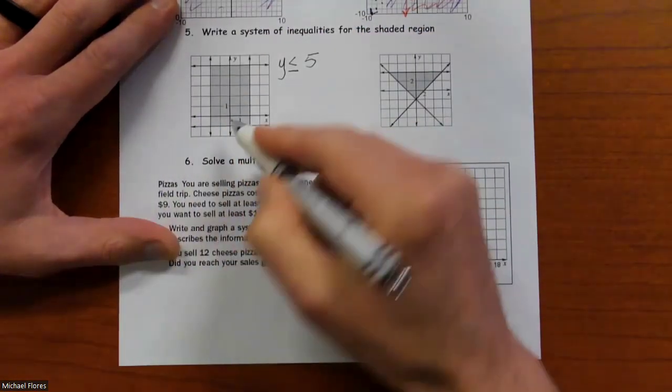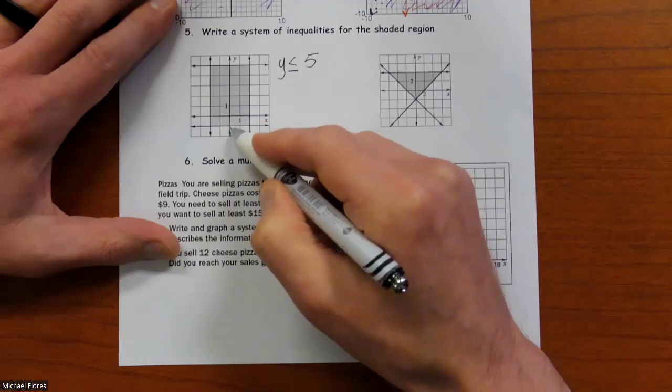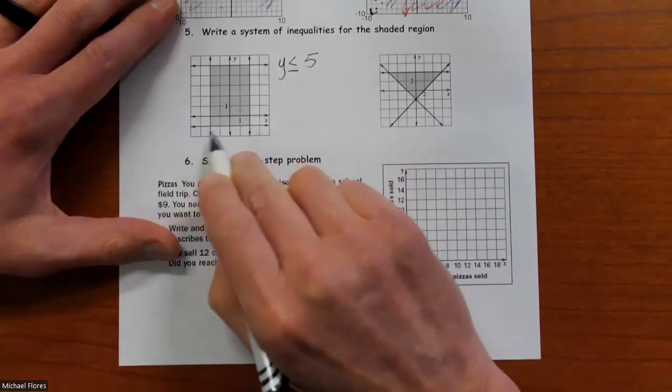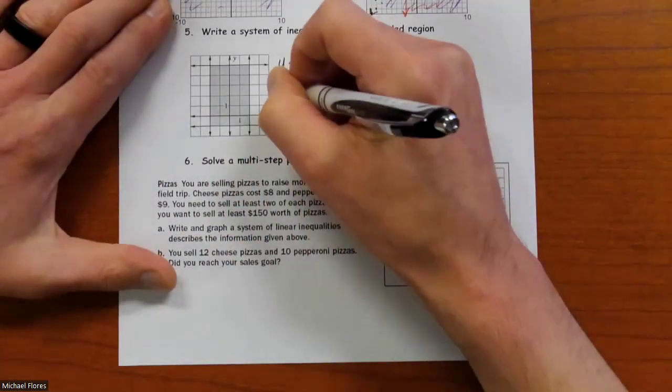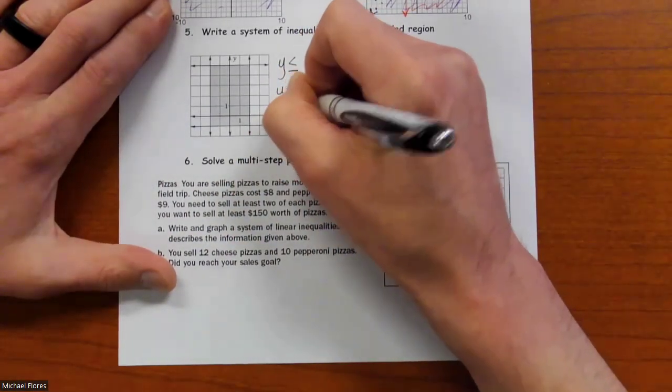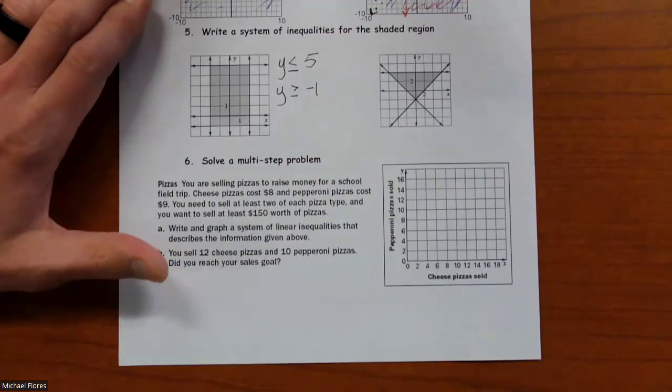Wait, that's the x-axis. This is really hard for me to read. Looks like this horizontal line is going through the y-axis at -1, and they're shading above the line. Y is greater than or equal to -1. Okay, now let's do our vertical lines.